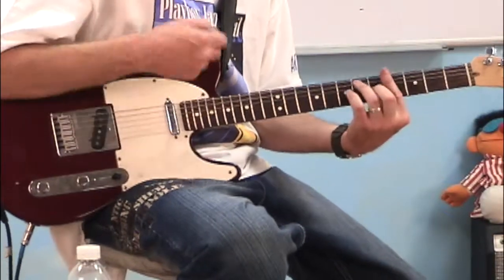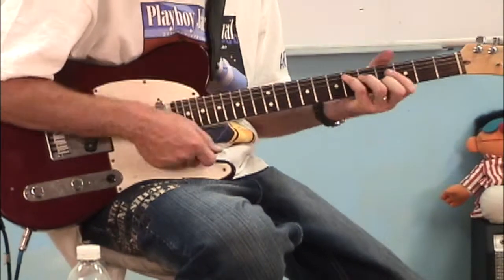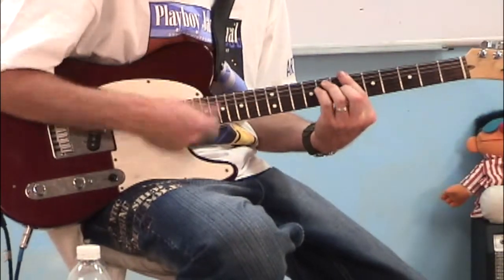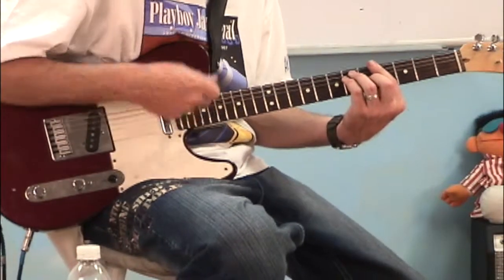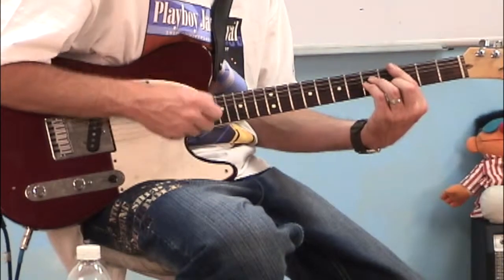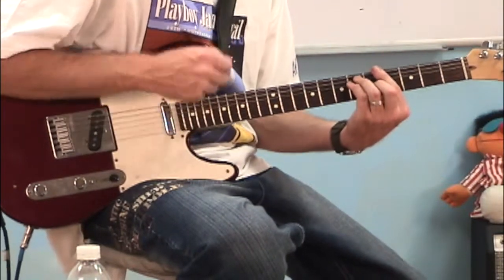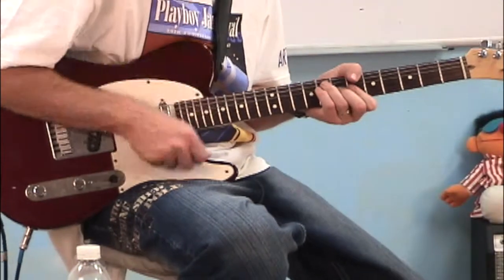4 chord, A flat. 1 chord, E flat. 5 chord, B flat. 4 chord, A flat. 5 chord, 6 chord, C minor. 4 chord, A flat. 1 chord, E flat. 5 chord, B flat.